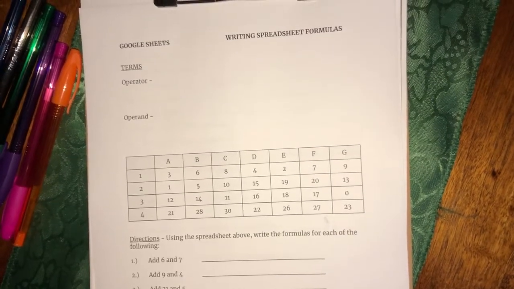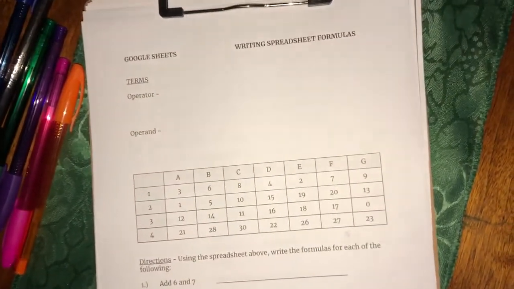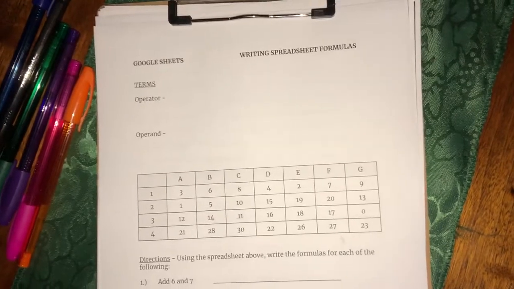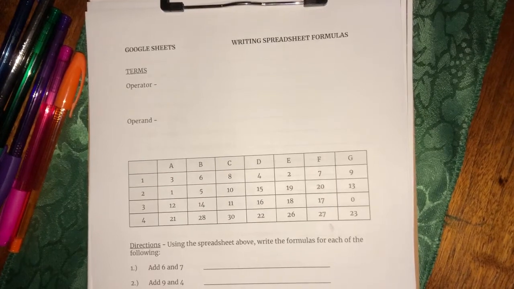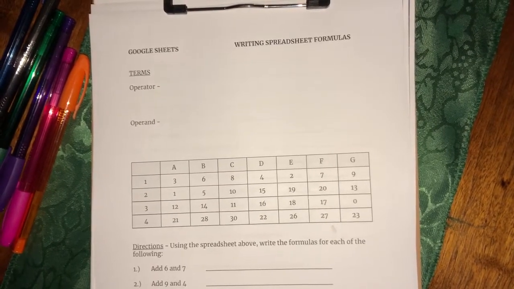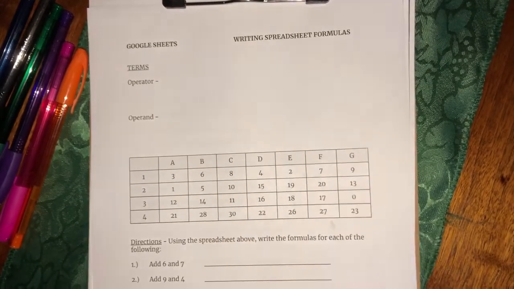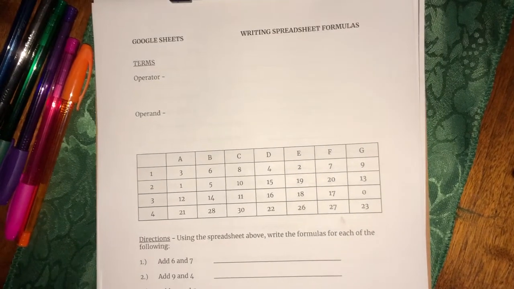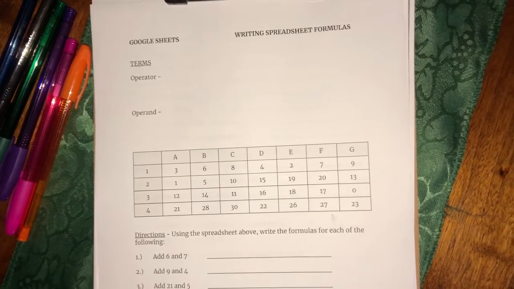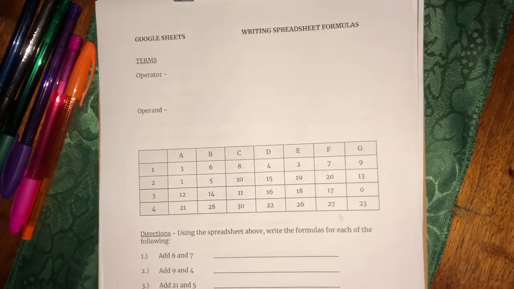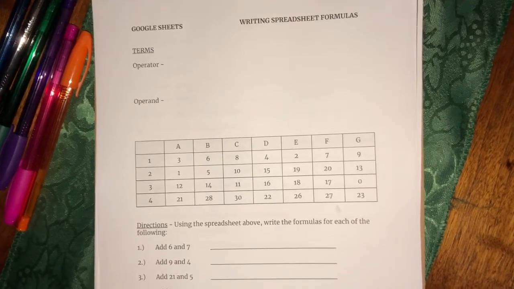Okay, hello everybody. So today's lesson is going to look a little bit different to you. Instead of using slides, all of this lesson today is going to be done by a video. So what I'd like you to do is print or copy your writing spreadsheet formulas sheet, which is in your Google Classroom. If you can print it, that would be wonderful because this is what we're using for this lesson. And if you don't have a printer, then like you did the other day with the Google Sheets window, I'd like you to write it out.